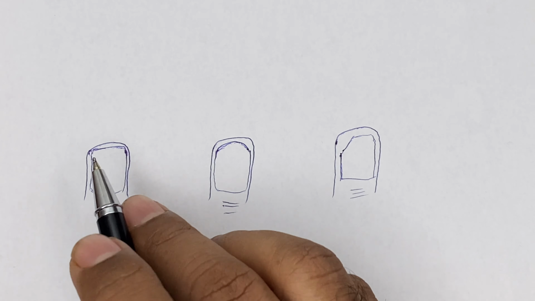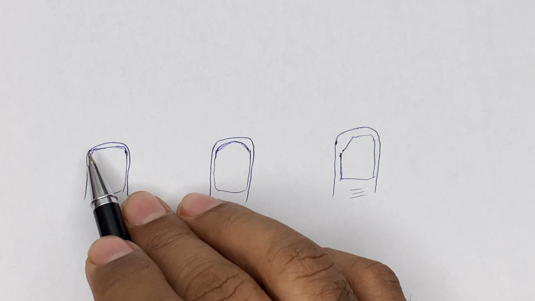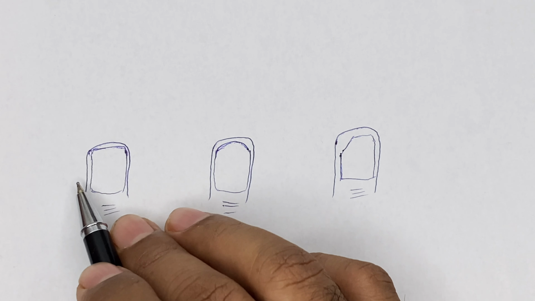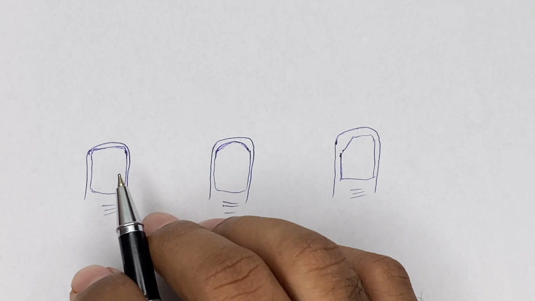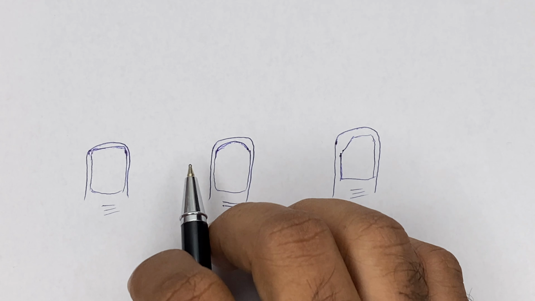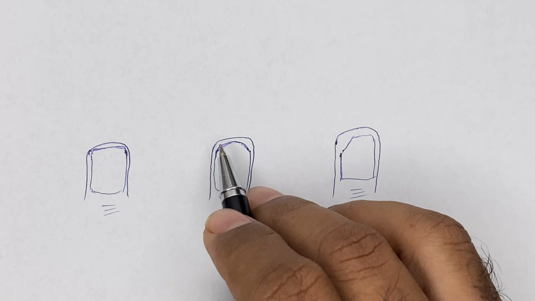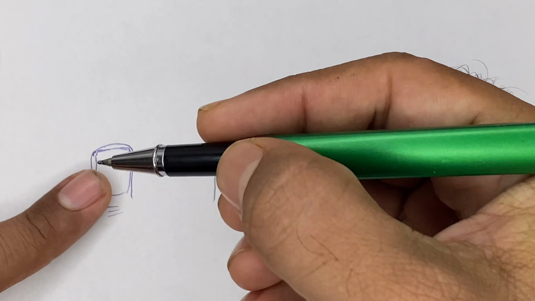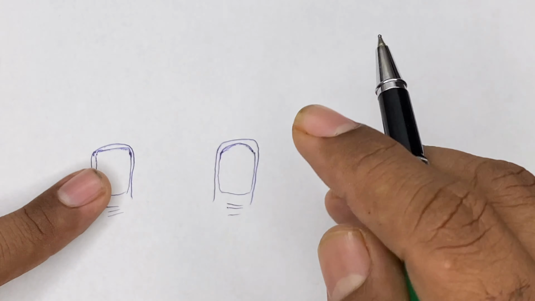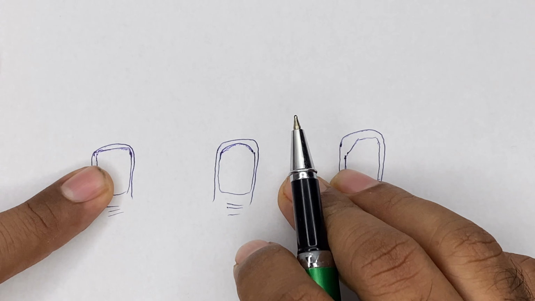And if you want to avoid paronychial infection and all, then we have to avoid injury. Another cause is unusually curved nails, that is pincer nails. The nails get folded inside, so those are called pincer nails, and they are a cause for that.